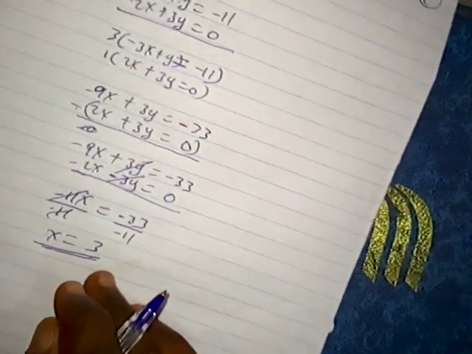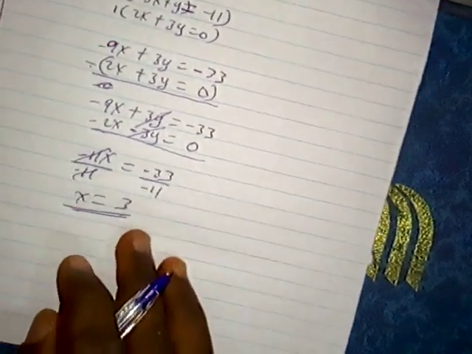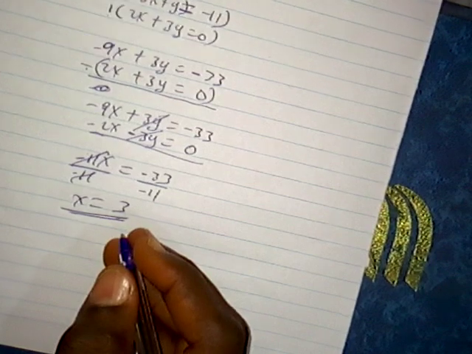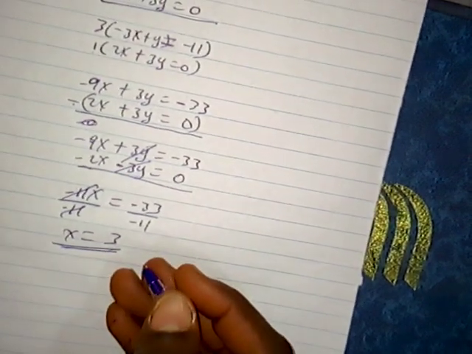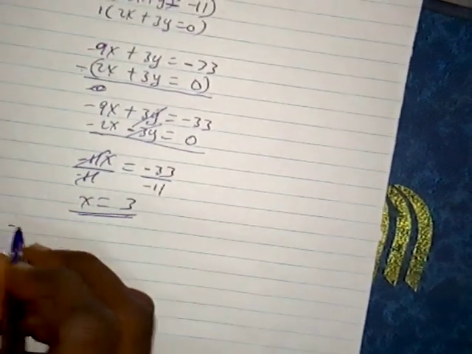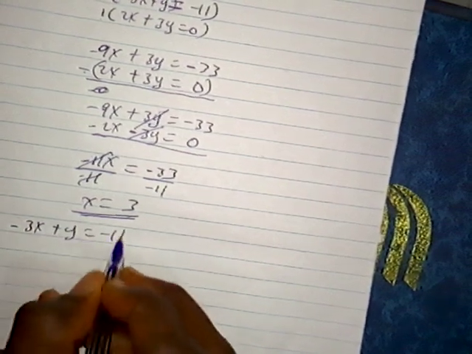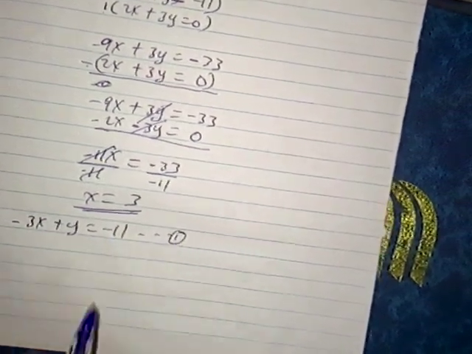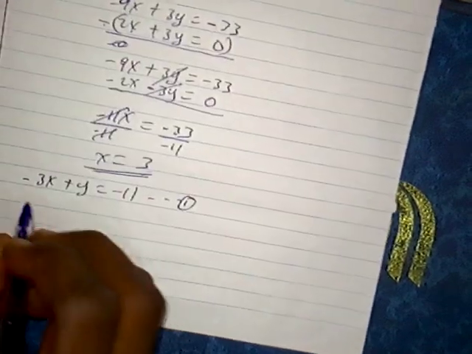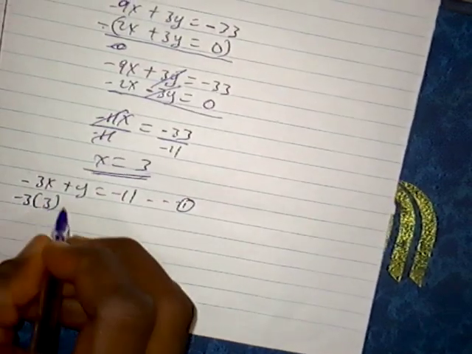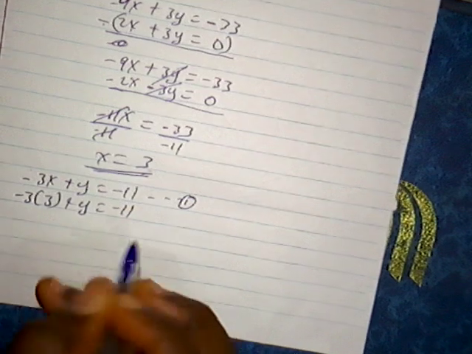Now we know the value of x. We find out the value of y by taking any equation. We take equation 1. What is equation 1? It's minus 3x plus y is equal to minus 11. This is equation 1. Anywhere we see x, we put 3. Minus 3 bracket 3 plus y is equal to minus 11.